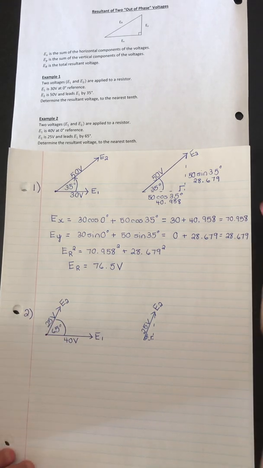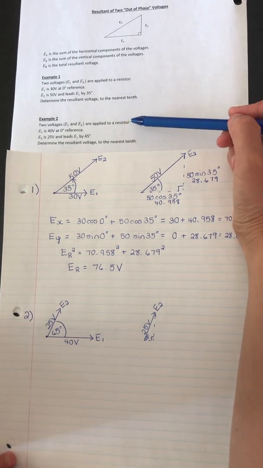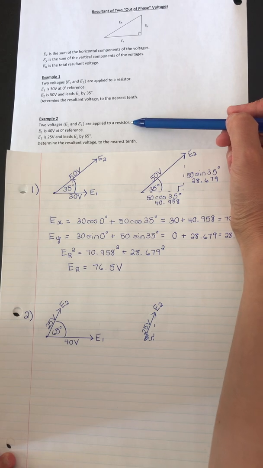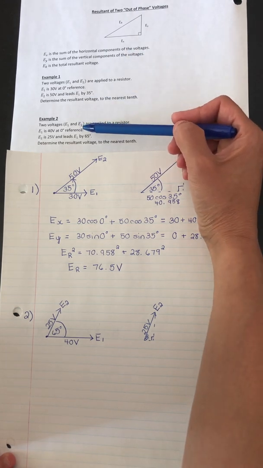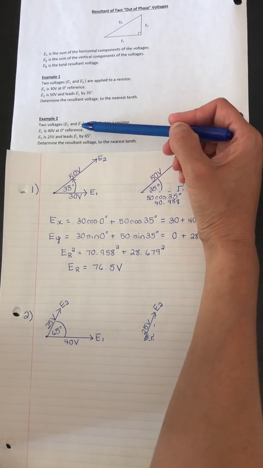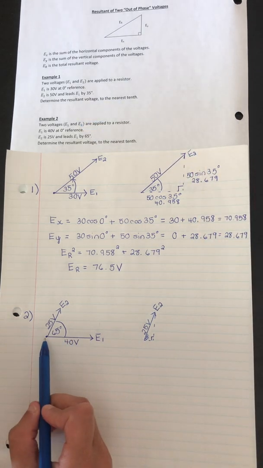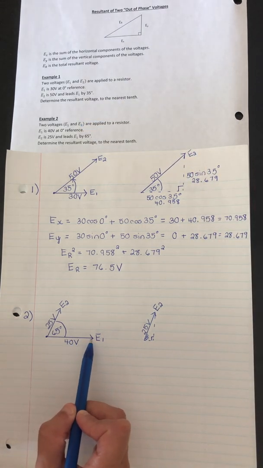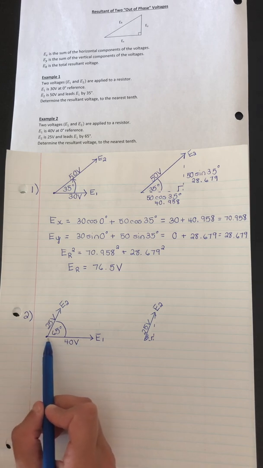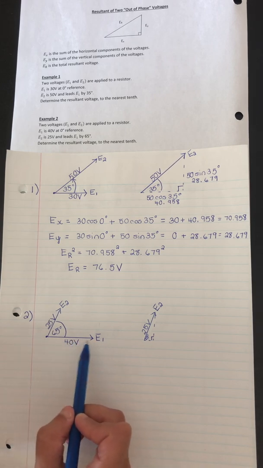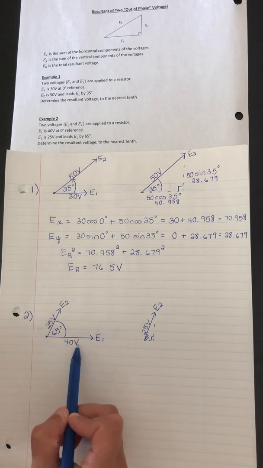There we go. So, two voltages, E1 and E2, are applied to a resistor. E1 is 40 volts at 0 degrees. So I drew a horizontal line pointing to the right. I made it 4 centimeters long and called that 40 volts.